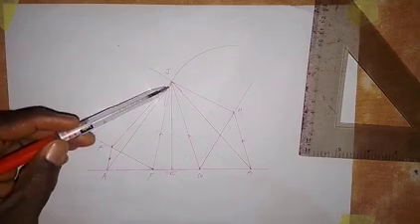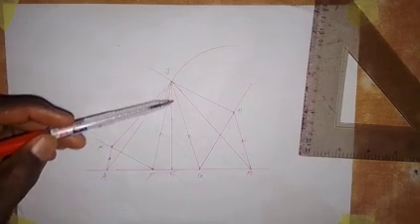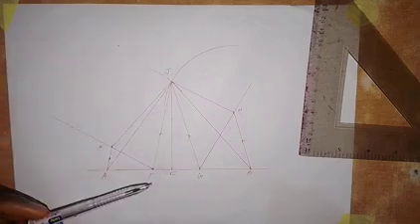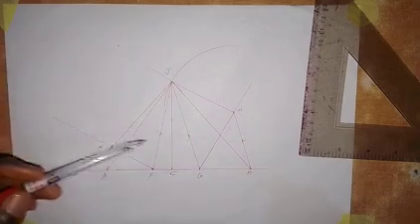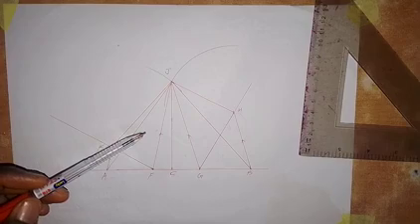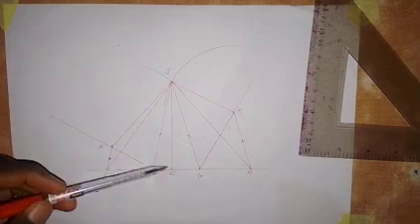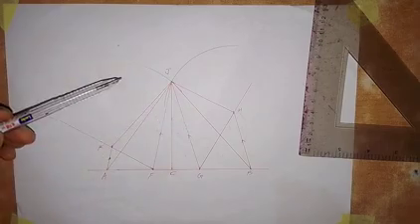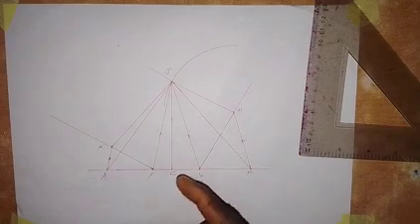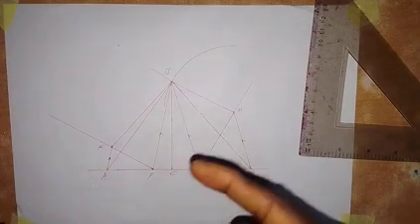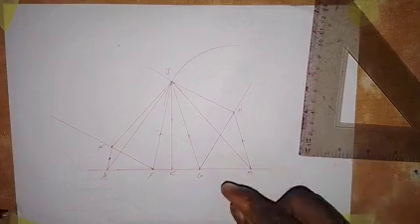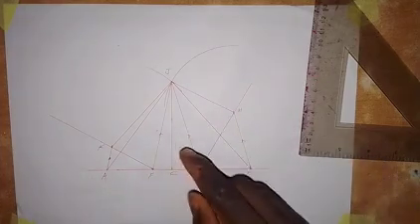So this vertical line CJ is the height of the triangle ABJ, which is equal in area to the given polygon. So the triangle ABJ is equal in area to the given polygon. This line CJ is the height of the triangle. Now the next thing to do is to bisect this line CJ, which is the height of the triangle, so that we can construct a rectangle that is equal in area to this triangle ABJ.